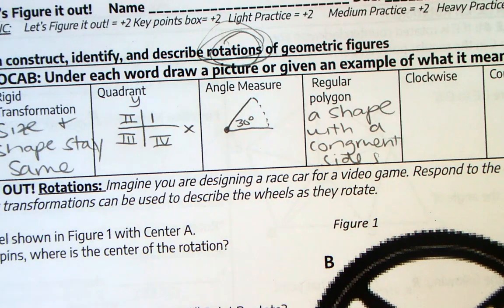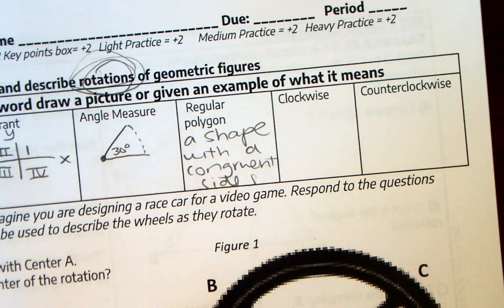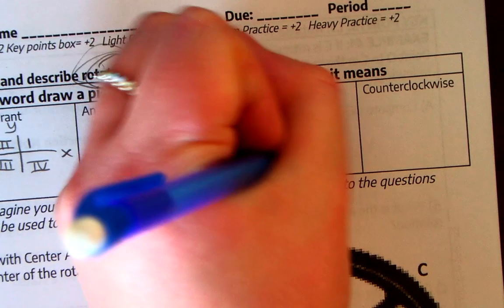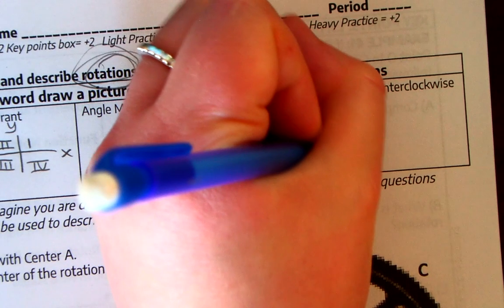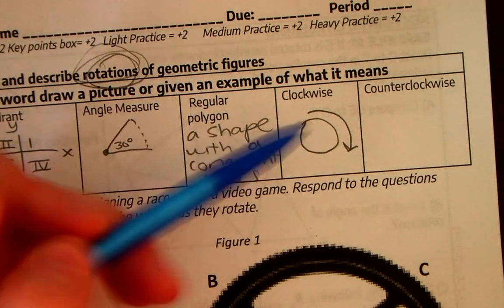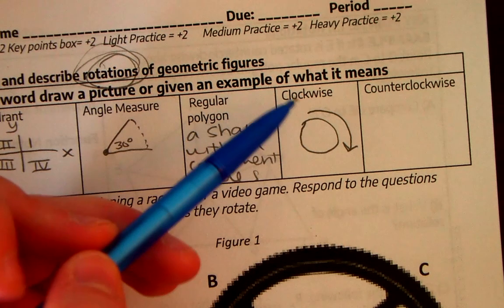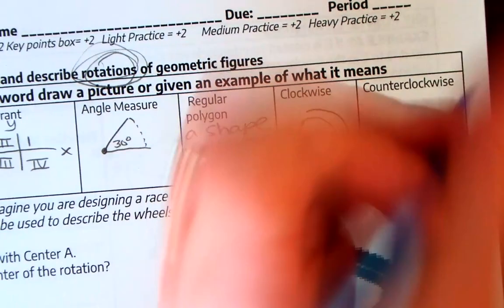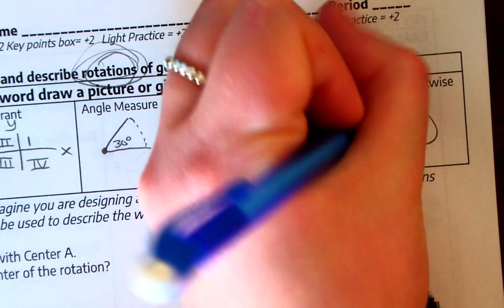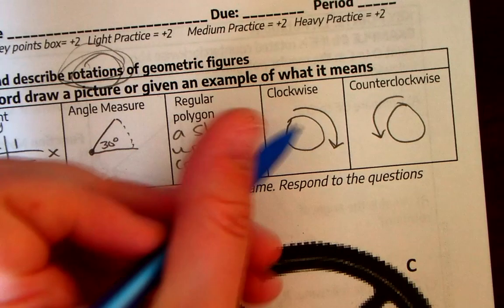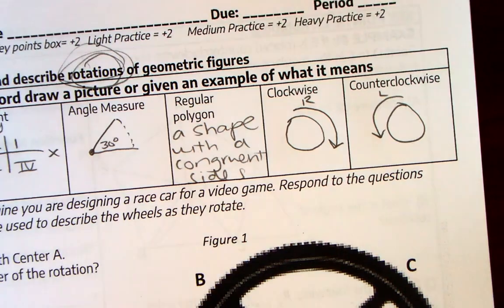Okay, and then lastly, when we talk about rotations, there's two ways you can rotate an object. You can rotate an object clockwise. So that's in the order of a clock, right? So when you're sitting in class, watching the minutes go by and wanting the day to end, as you're watching the clock spin, it's going clockwise. Counterclockwise is the other way. I like to also think of it as to the right or to the left. Okay, so that's the vocab.